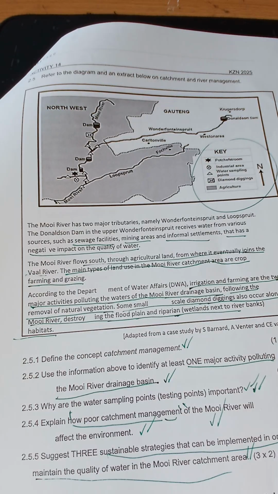Okay, then promote community water stewardship supervision, which means we are involving the community so that at least they will also help in maintaining the quality of water through not throwing waste into the rivers, which results in water pollution. Okay, community education and awareness, that's something we can also do, because these people are relying on this water.